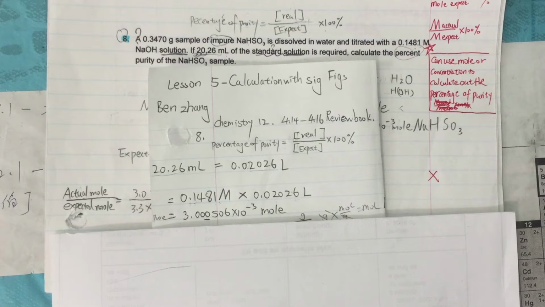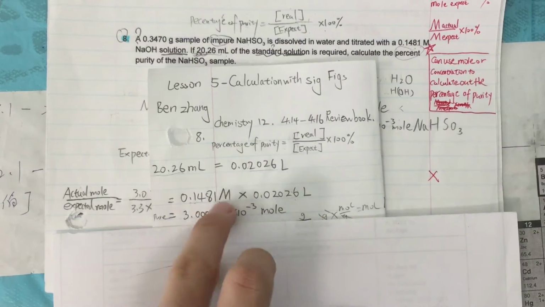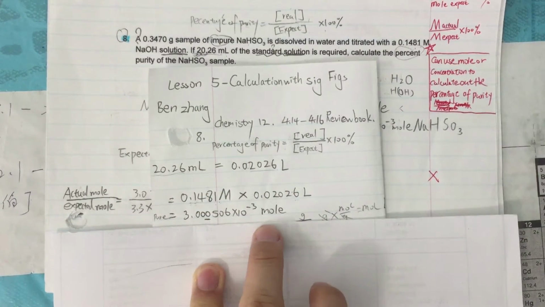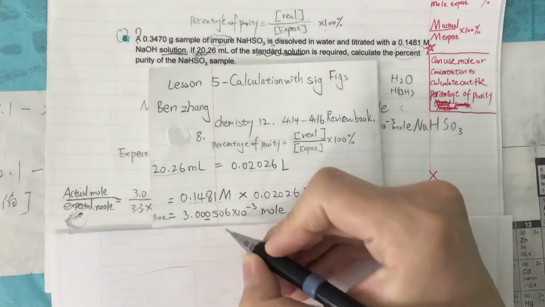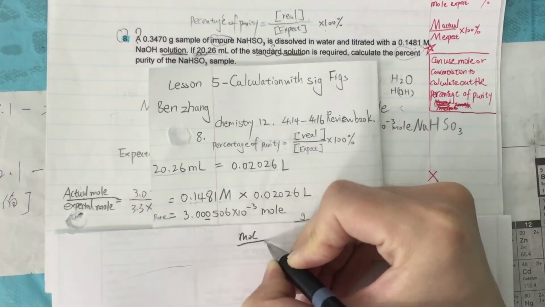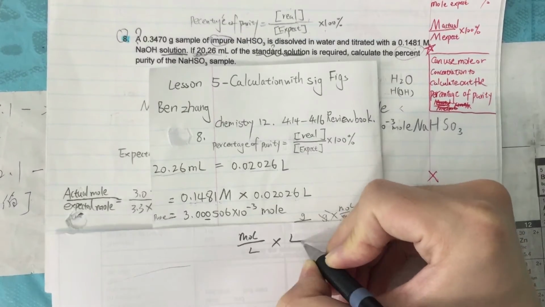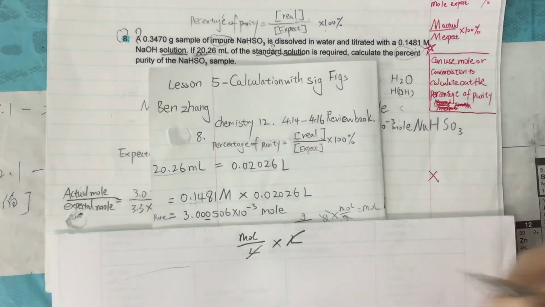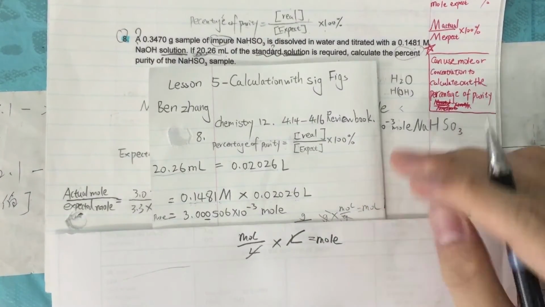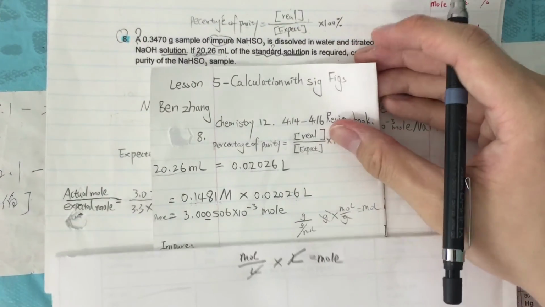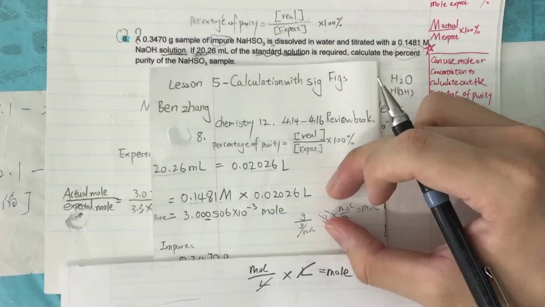Another thing to explain is that concentration times liters equals mole. Why? Concentration is moles per liter, and we multiply by liters, so the two liters cancel each other, which means it equals mole. Let's keep going. We calculated the pure one.